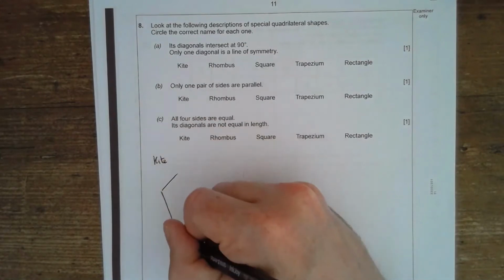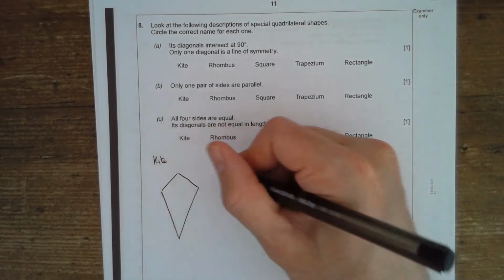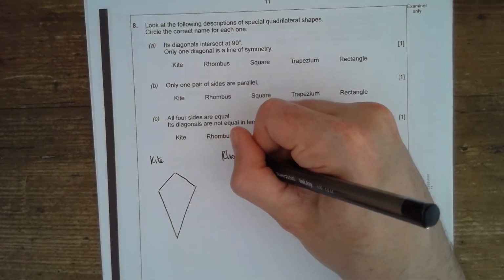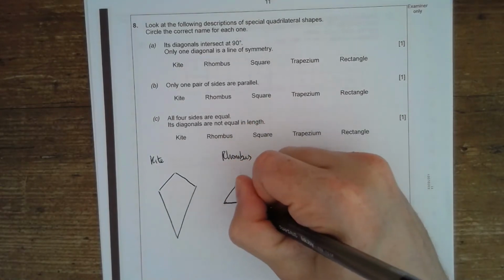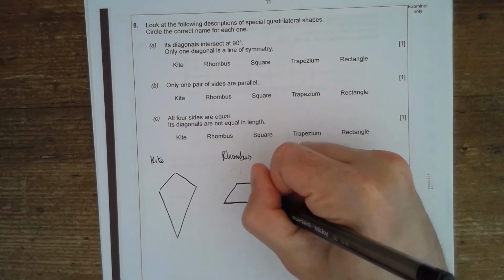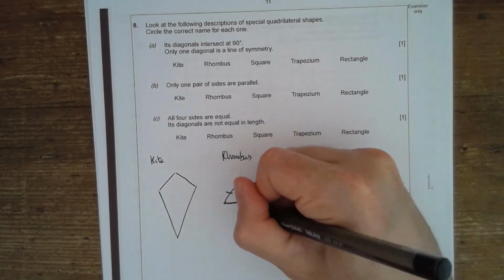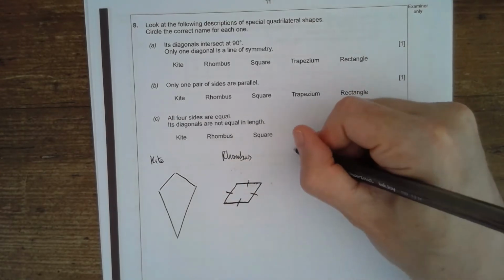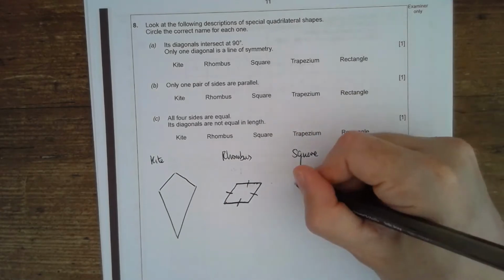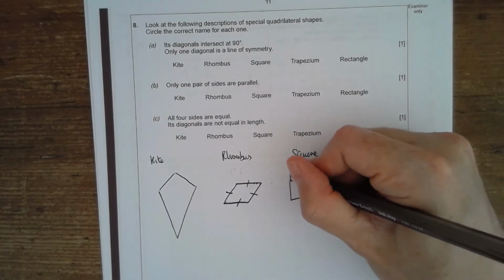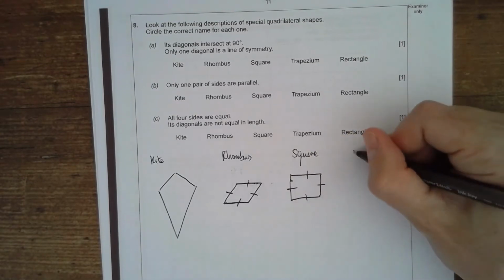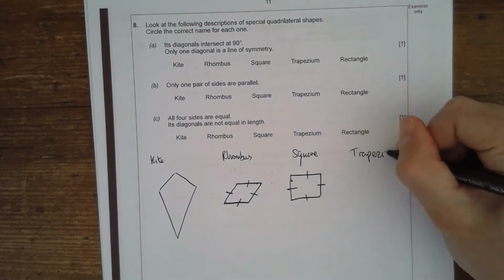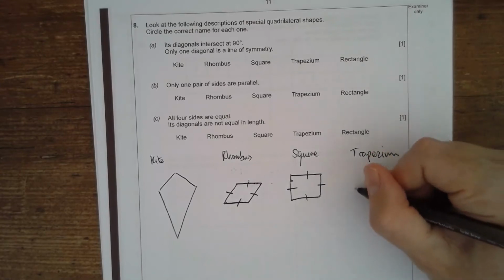So a kite looks something like this. A rhombus is a pushed over square, so all the sides are the same, so that side there would be the same as the other side, so I can put dashes on it like that. A square, well, I hope you know that one, so again, all the sides of a square are the same. A trapezium can look like two.